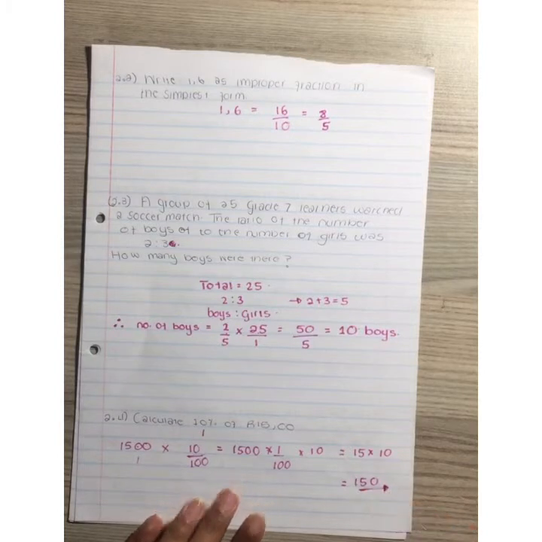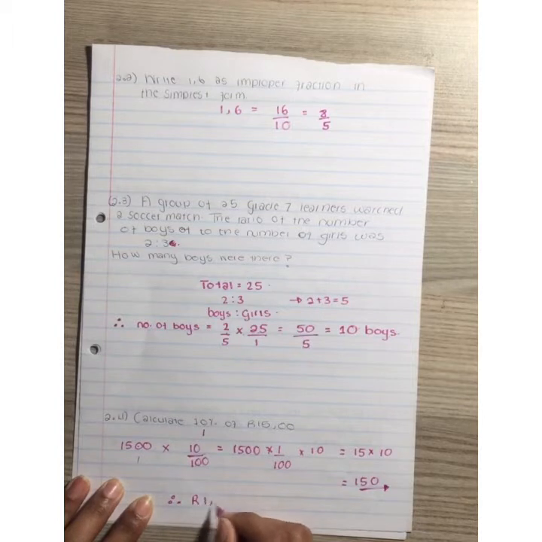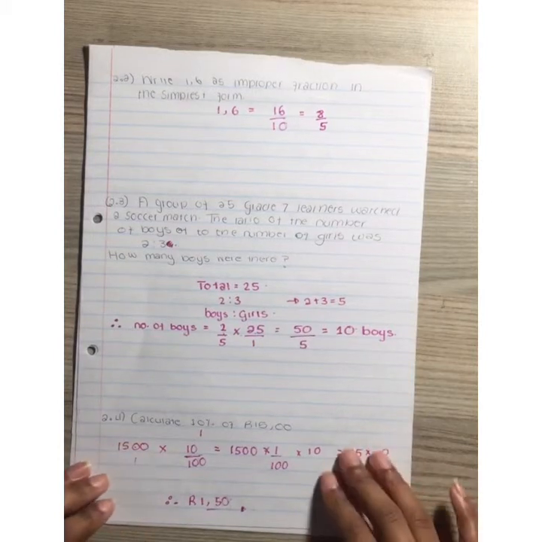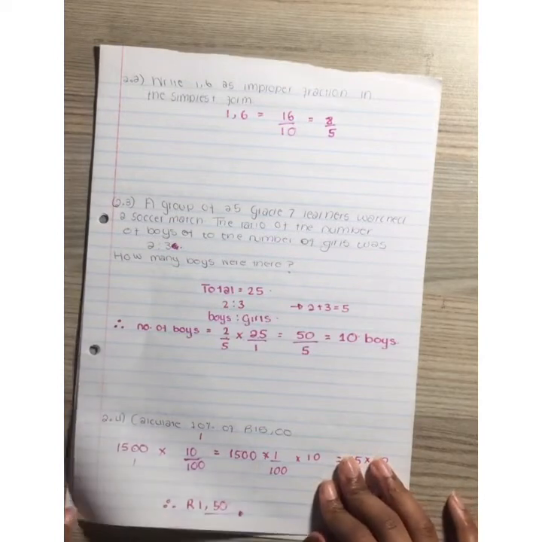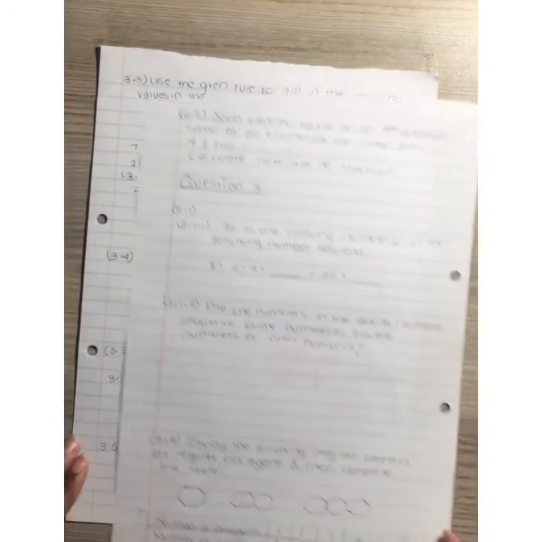Okay, so 10% of 1500 is indeed 150. Okay, so if we wrote it in terms of rands, we would say therefore our answer is 1 rand 50 cents. Okay, that is with regards to currency, with regards to ratios and percentages.